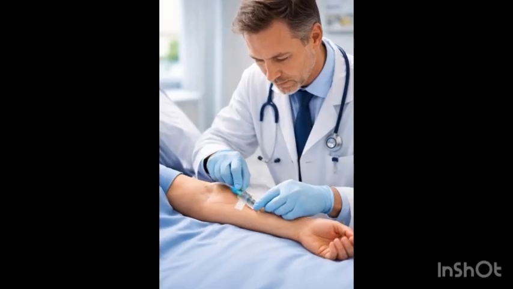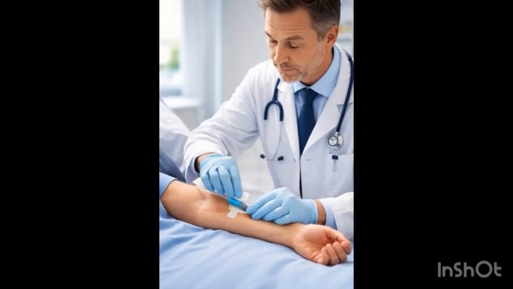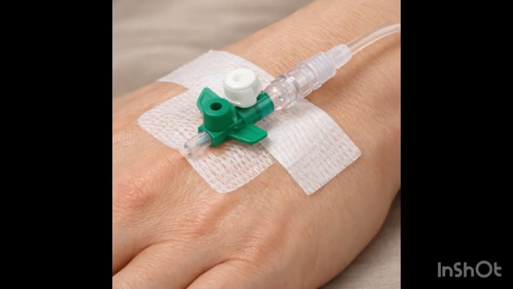Okay, today we are discussing IV cannulation. So, why do you need an IV cannula? It is a short-term direct access into the vascular system. We can use that to give IV medication, IV fluid, and blood products. And also, we use an IV cannula to give IV contrast for diagnostic imaging.